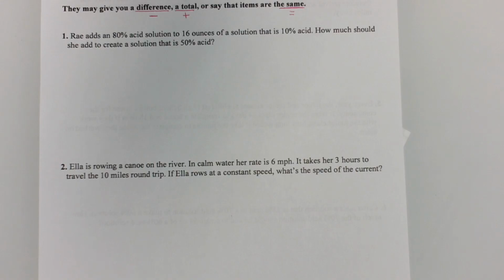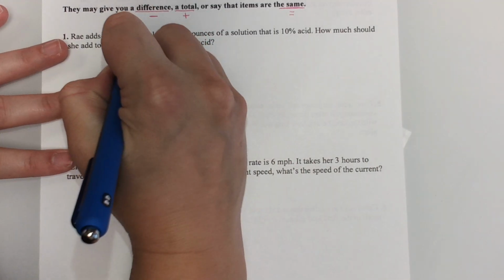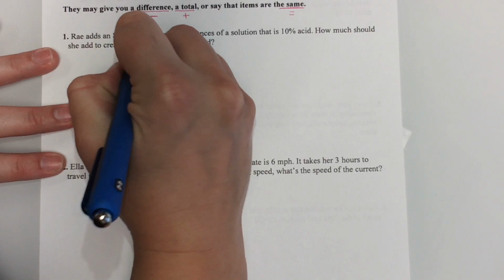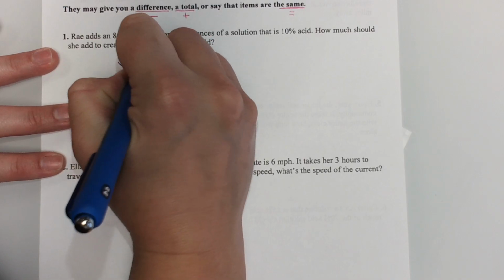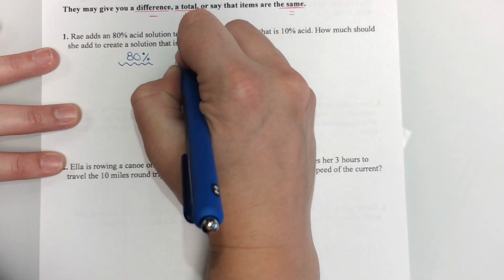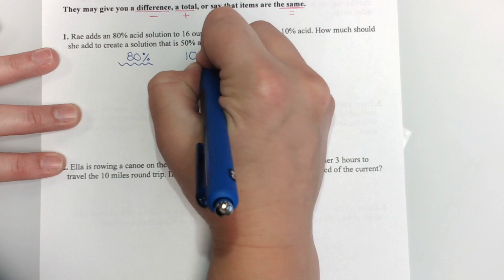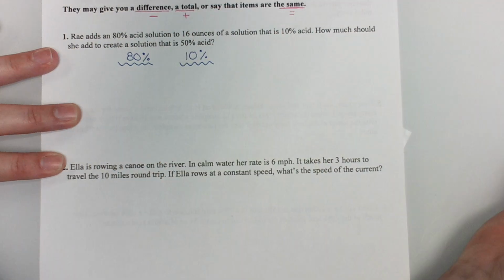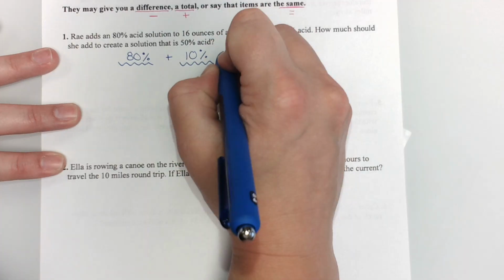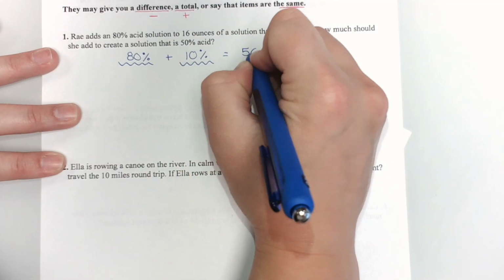First thing you want to do is determine what type of problem it is. I already kind of gave that away. It's a percentage problem. And the percentages on these problems are going to essentially end up in different categories. We're going to talk about the 80% situation. We've got a 10% situation going on. And we are trying to combine them, in other words, add them, to create a 50% situation.